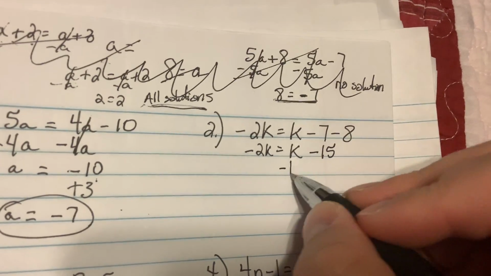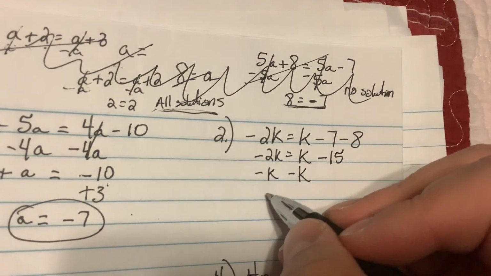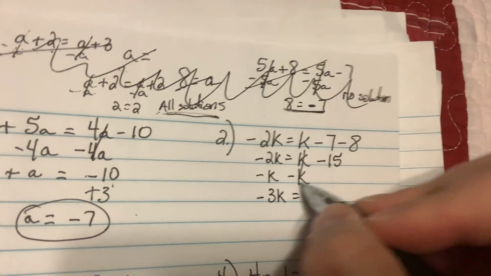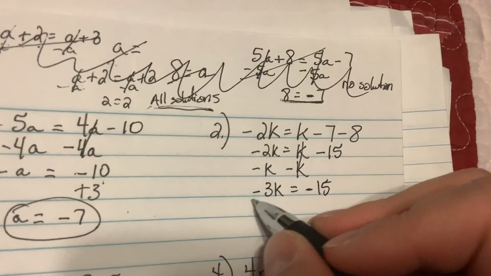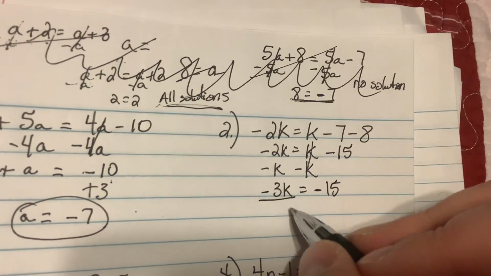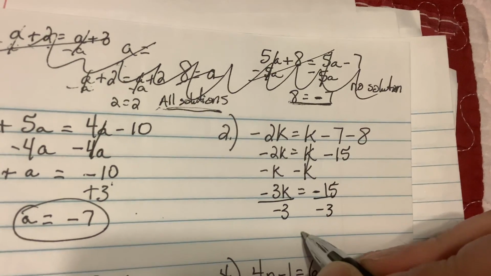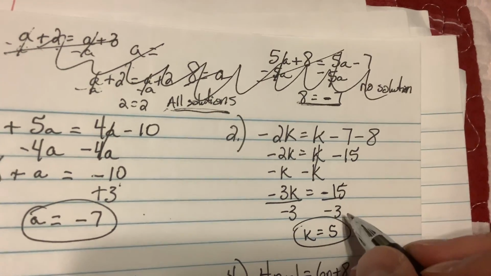And now I can move this k over here. So -2 and -1 is -3k. And over here, I have -15. And now to get rid of the -3 so that all I have left is k, I'm going to divide it. And I've got k is 5. Negative divided by a negative is positive.